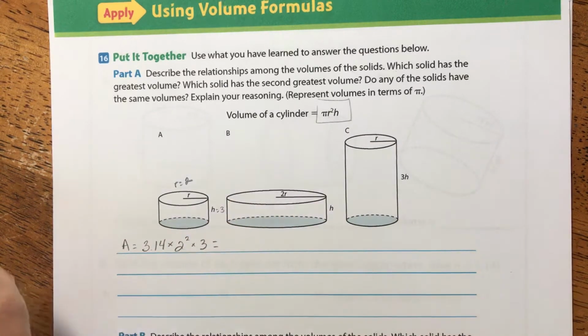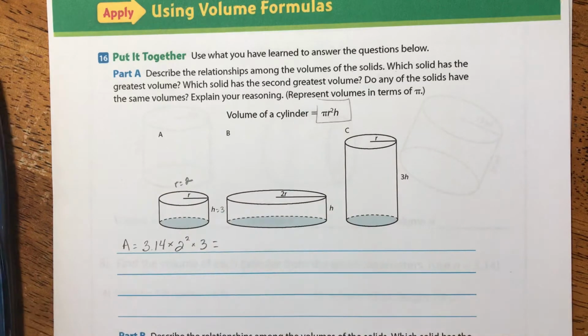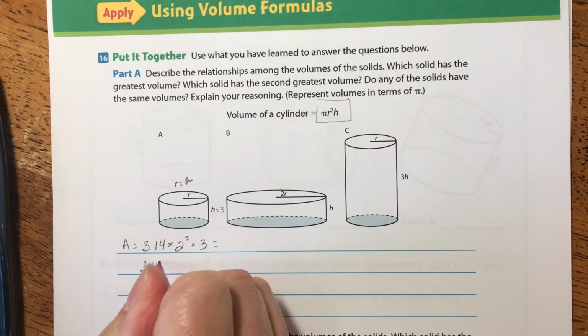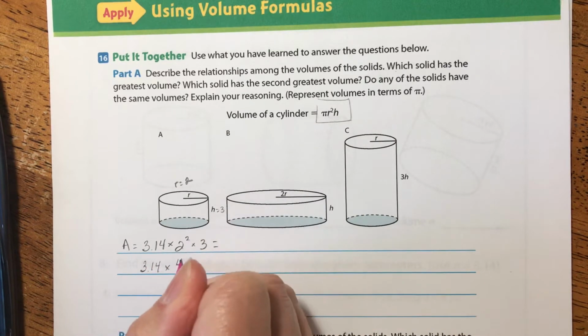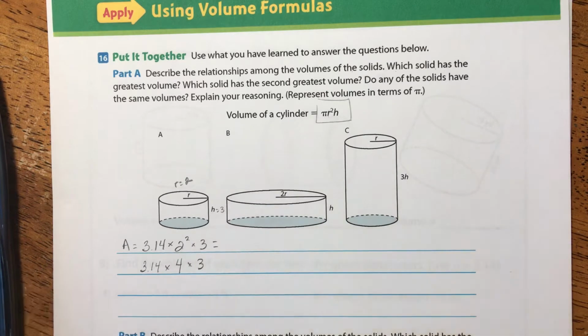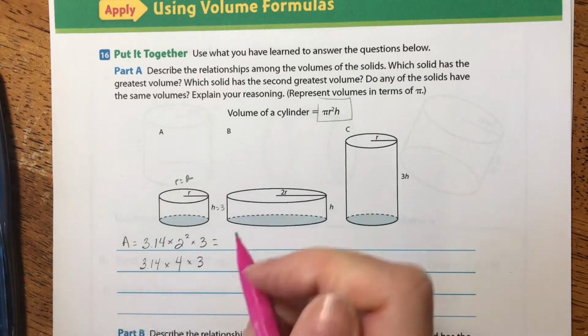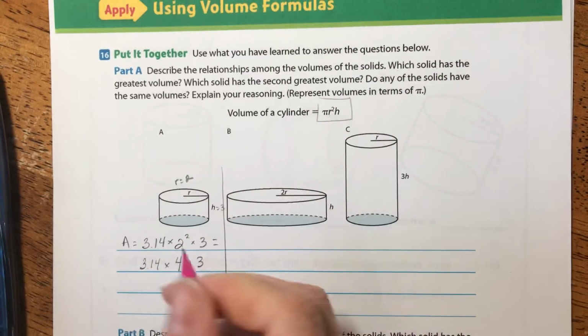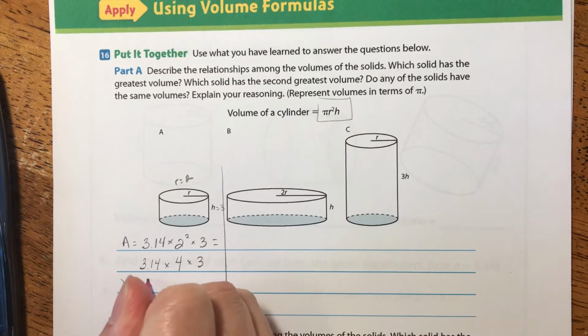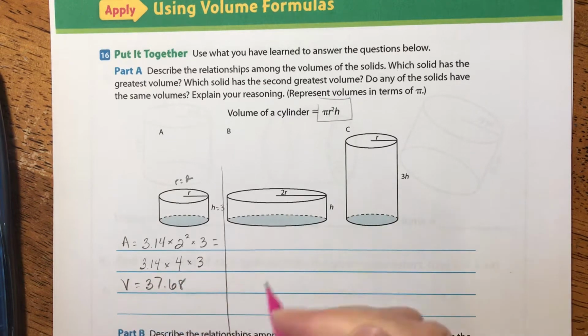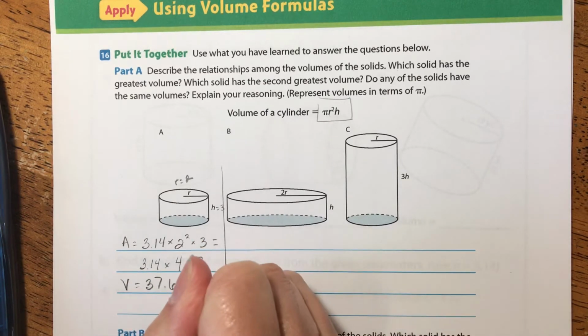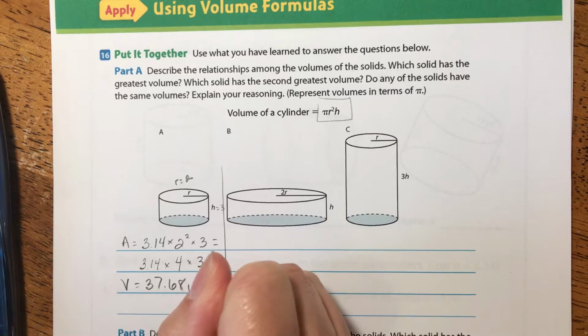3. So on my calculator, I'm going to turn it on and I'm going to do 3. Well, no, wait, what do I have to do first? I have to square that first. So let's rewrite it. So 3.14 times, what's 2 times 2? 4 times 3. Okay, now I can type it all in. 3.14 times 4 times 3. So A, can I draw little lines? The volume for A is 37.68. I don't know the units, so I'm just going to say units cubed.